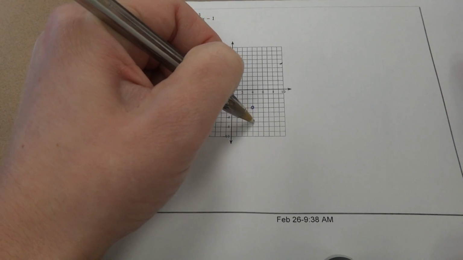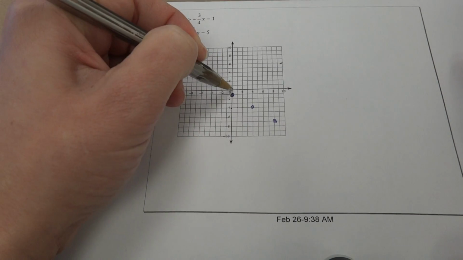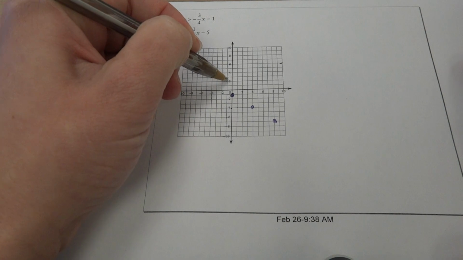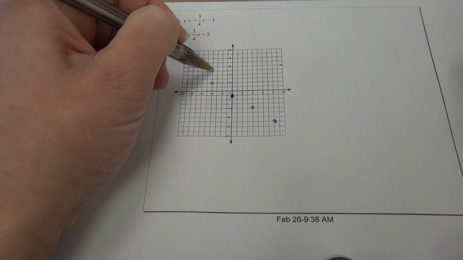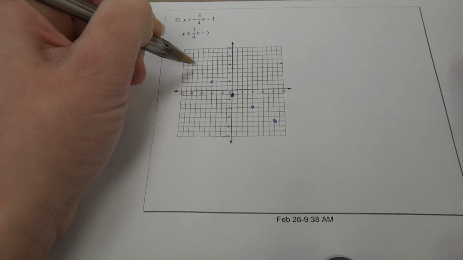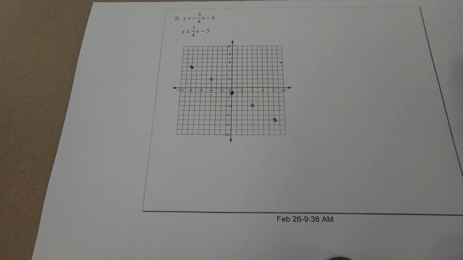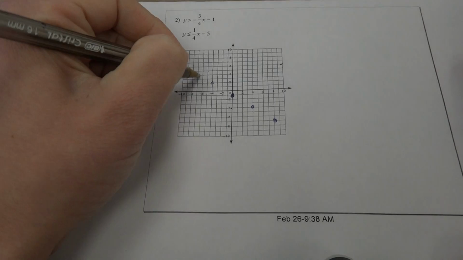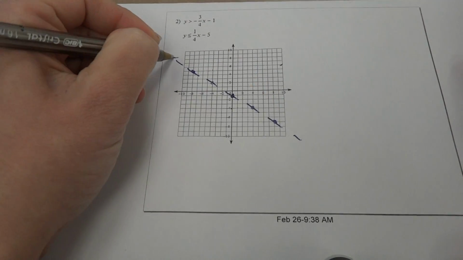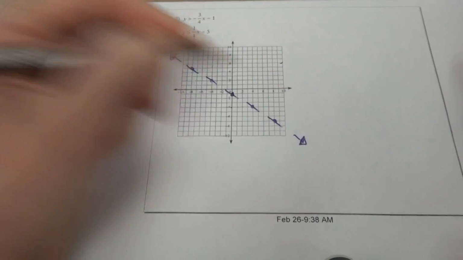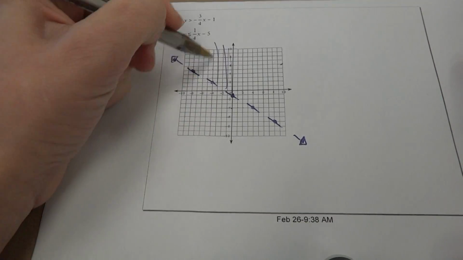Fall 1, 2, 3, run 4. Or I can go up 3 and run 4 in the negative direction. Now since this is just greater than, it's not equal to, I'm going to have a dashed line through these points. And since it's greater than, I'm going to go to the y-intercept and I'm going to shade above the line.